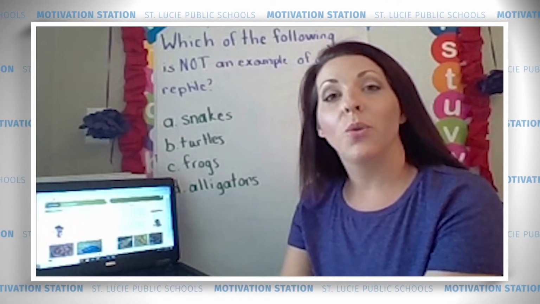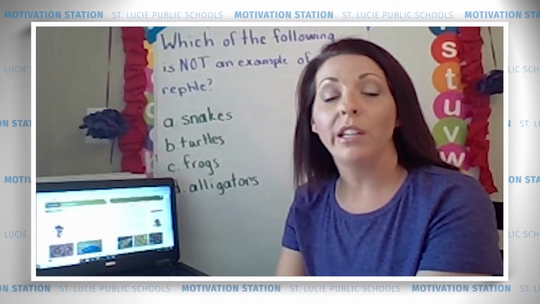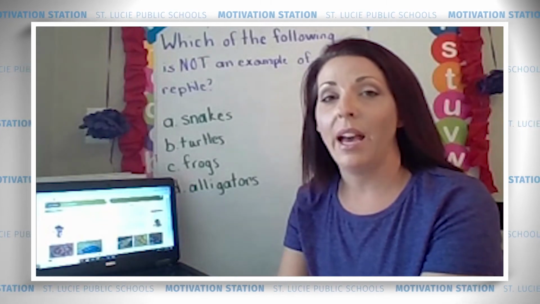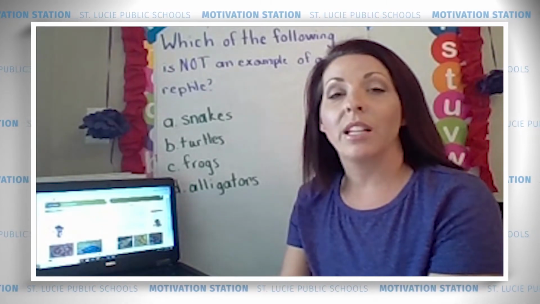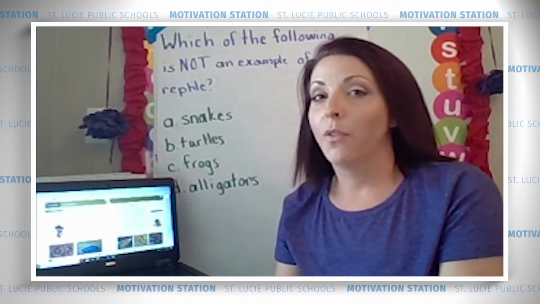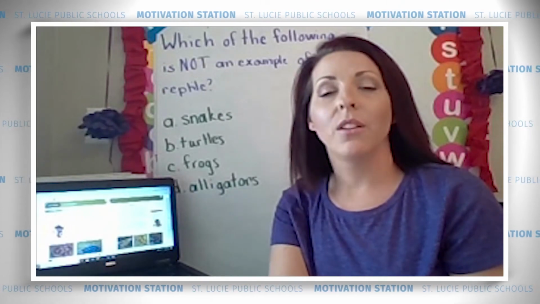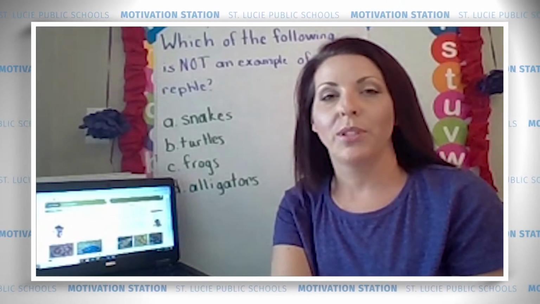So before we get into our text for today, we want to remember what it is we are looking for when we're reading informational text. When we're reading informational text, boys and girls, we are reading to learn more about a certain topic. For this week, we're going to be learning about vertebrates and invertebrates and the different animals that are those types.